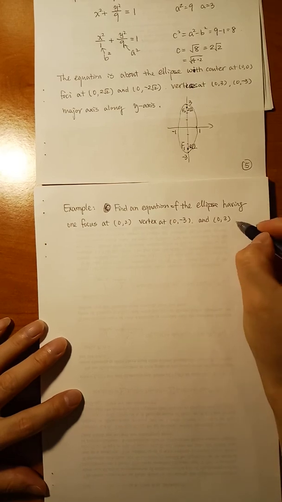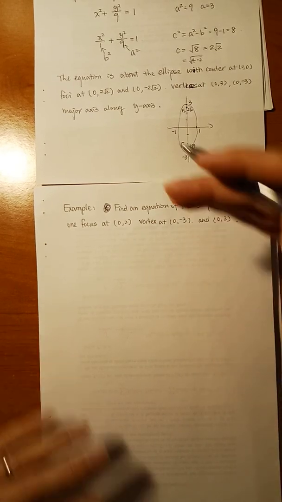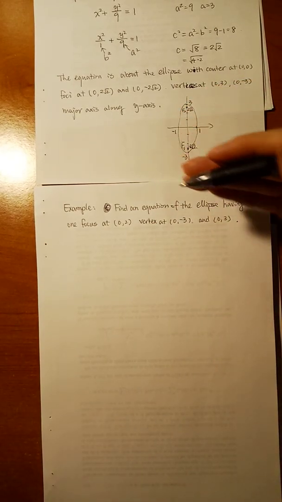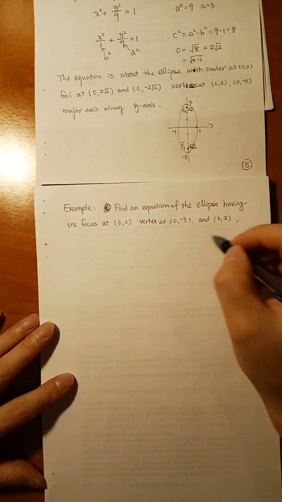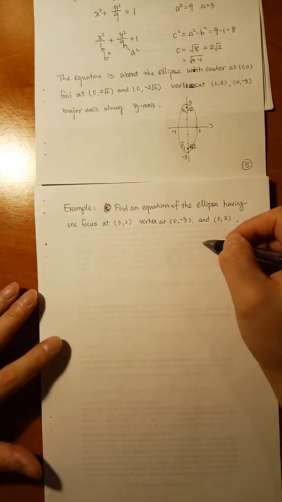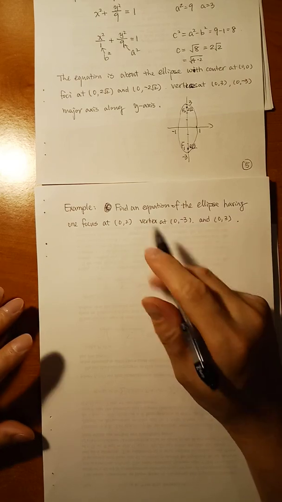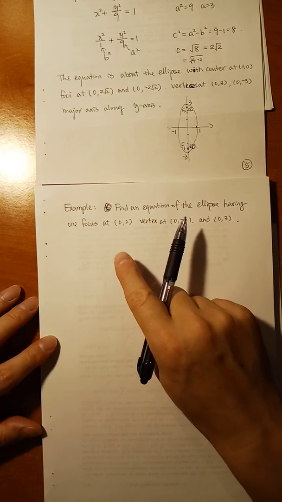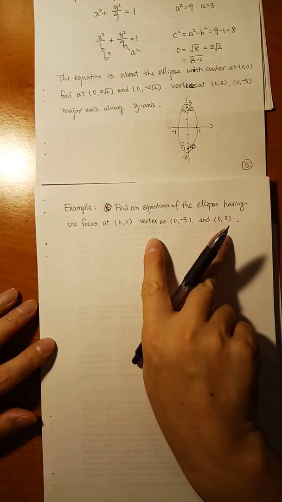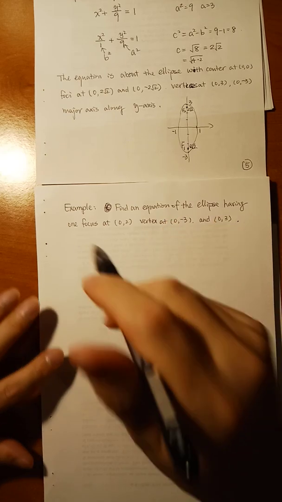Okay, so when you see the vertices (0, negative 3) and (0, positive 3), it is symmetric, so it implies the center is at the origin. The center is the midpoint of the two foci. It is also the midpoint of the two vertices.